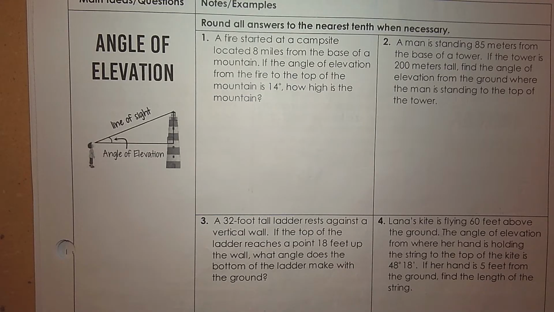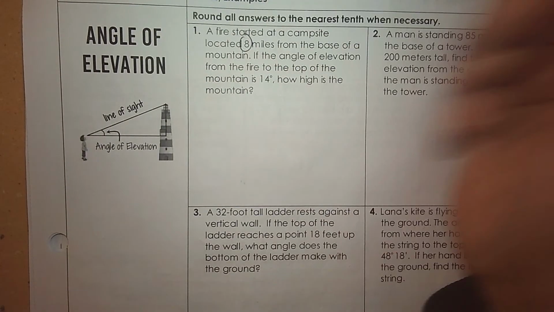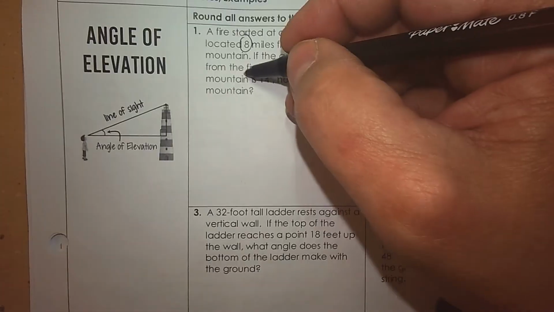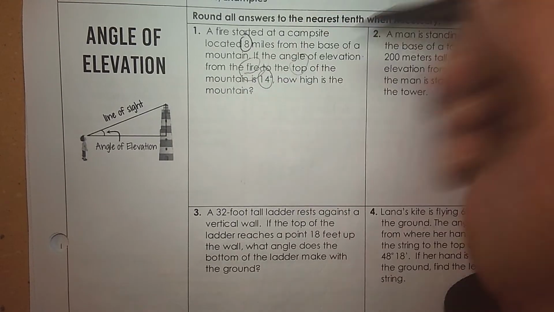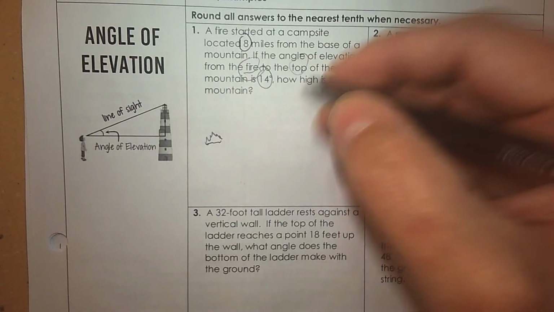So, a fire started at a campsite located 8 miles from the base of a mountain. If the angle of elevation from the fire to the top of the mountain is 14 degrees, how high is the mountain? So we're going to draw this out. Here's my little campfire. Here's my mountain.